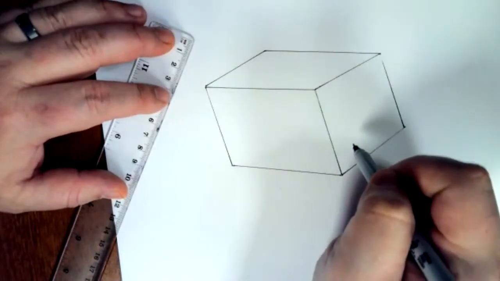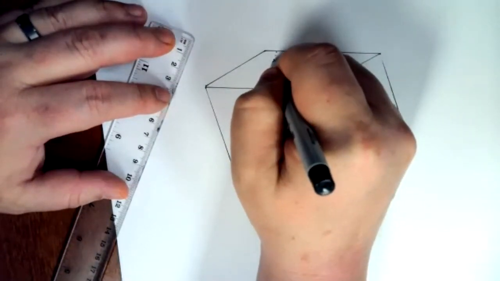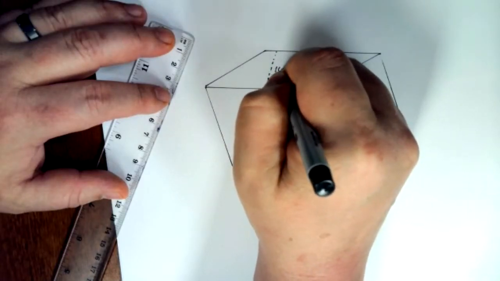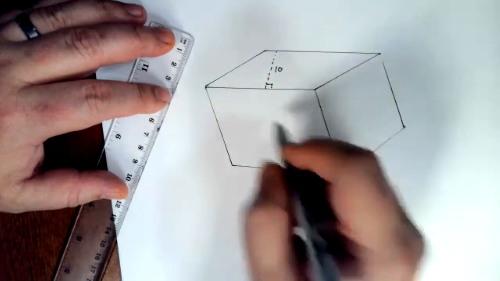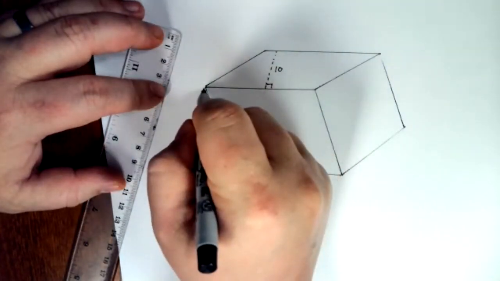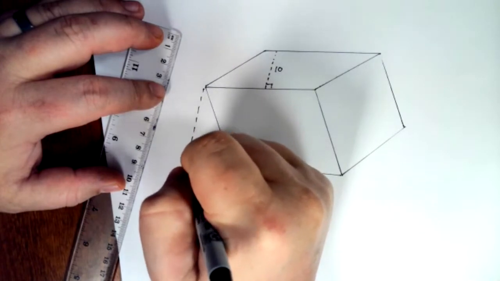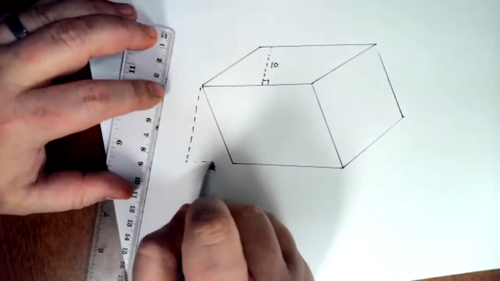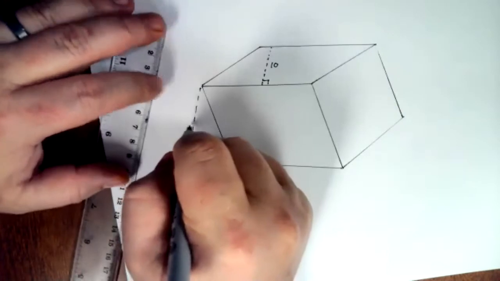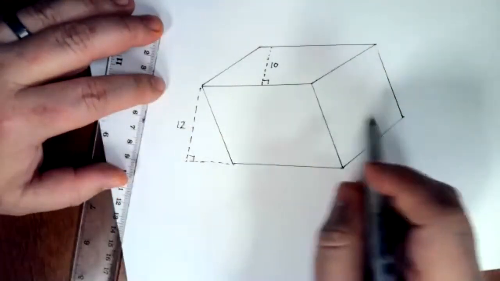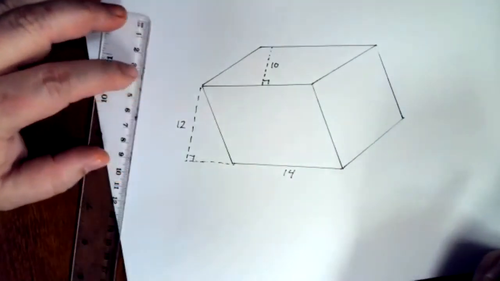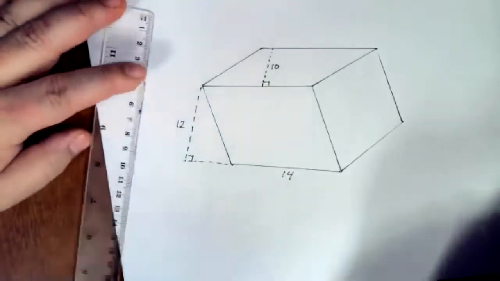And I'm going to tell you that this is 10, and this is 12, and this is 14. Okay.